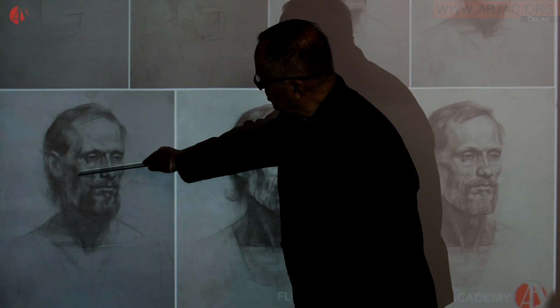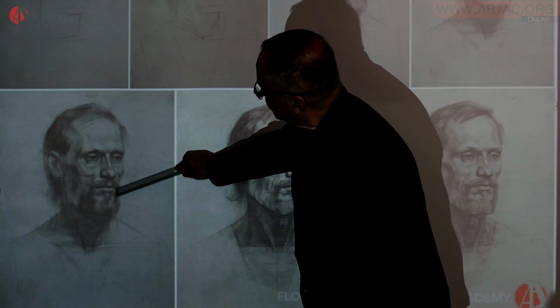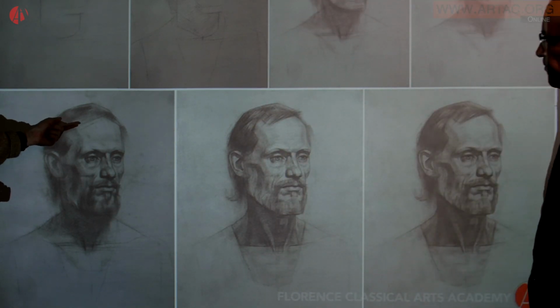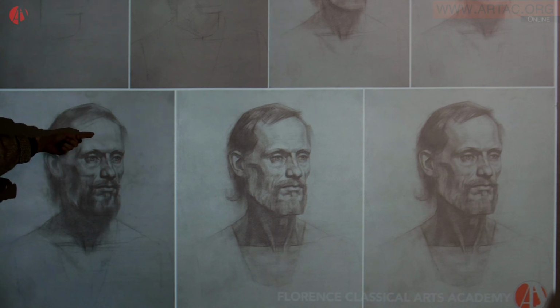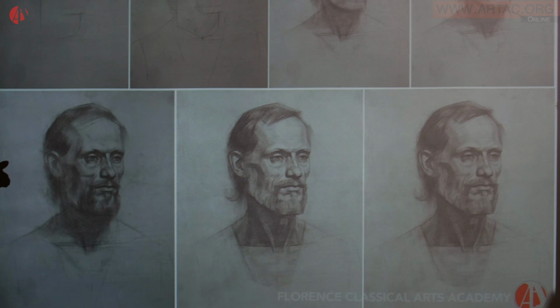As the ray of light descends downward, everything becomes calmer and less contrasty. The further away we get from the place that receives the most light, the calmer and deeper the tone becomes.